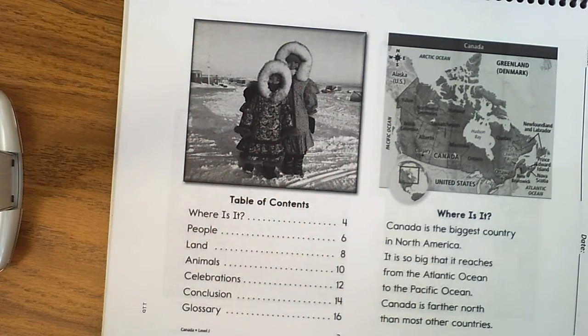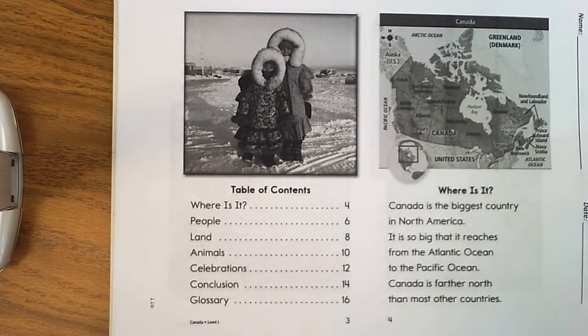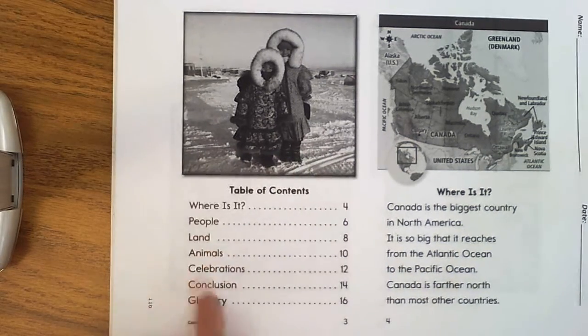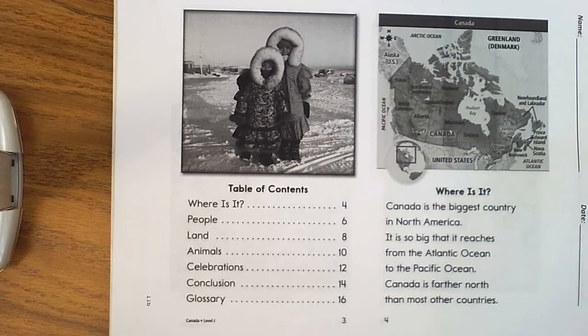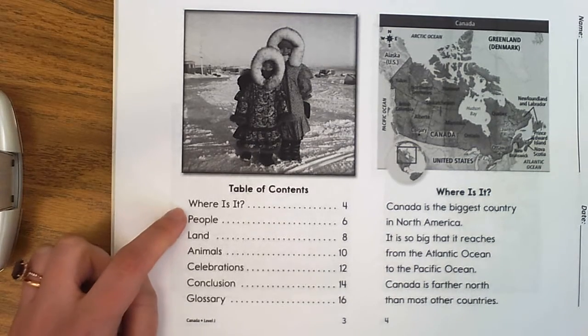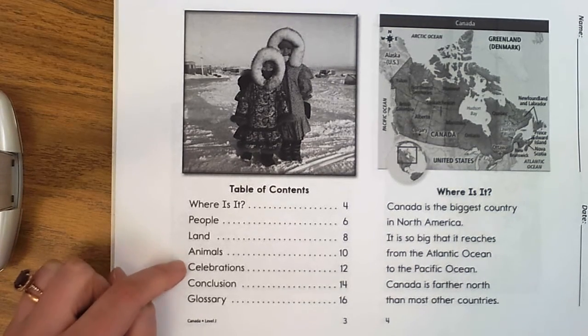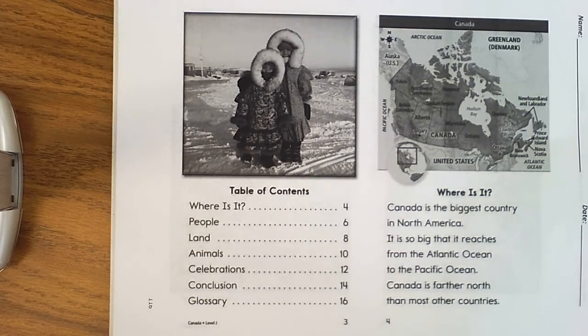Now remember that your table of contents, it's kind of like your menu. When you go to the restaurant, you're not sure what you want, you can look at the menu and see what categories of food they offer. Well, the table of contents does something similar. It shows us exactly what sections or chapters we're going to have in our text and the page number it starts on. So I'm going to review the sections that are in this text, and I'm going to choose one that is the most interesting to me.